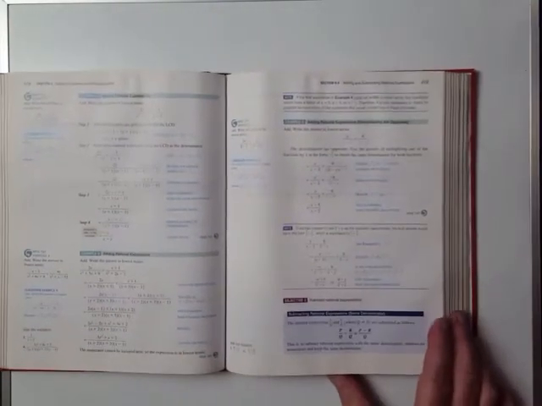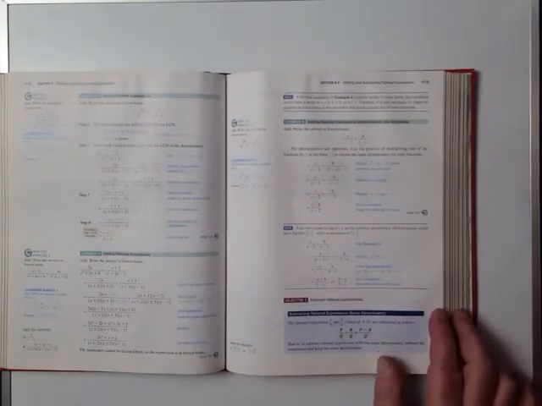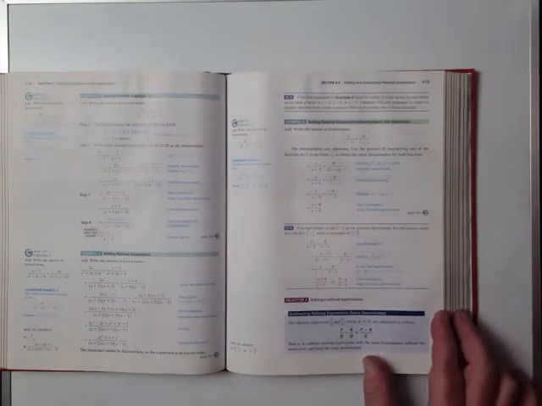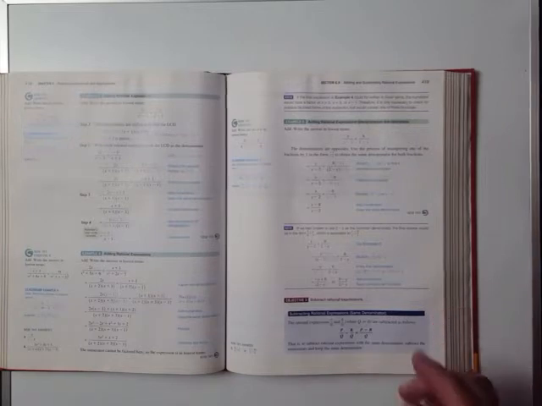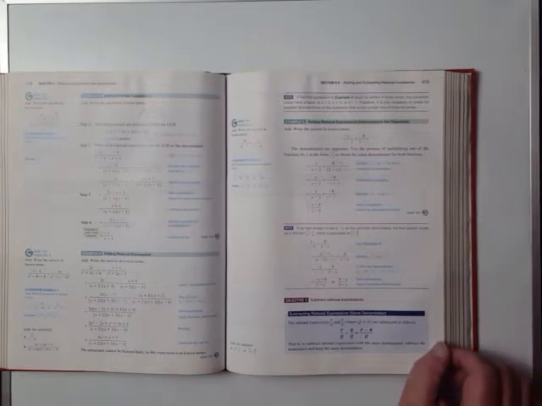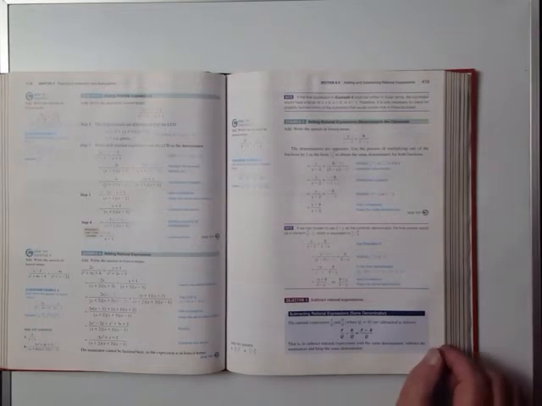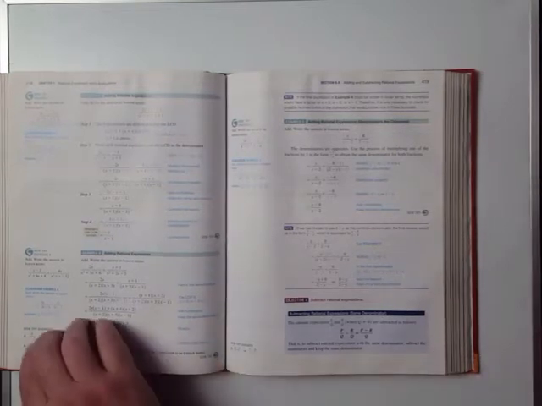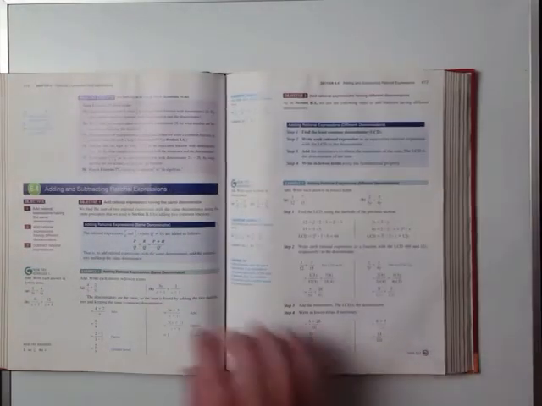Same thing goes for subtraction, page 419 at the bottom. Subtracting rational expressions, same denominator. P over Q minus R over Q equals P minus R all over Q. So to subtract fractions, or indeed rational expressions, we subtract the tops and write that result over this common denominator.